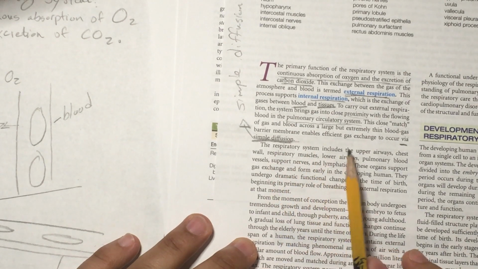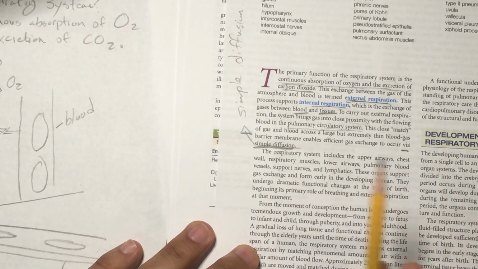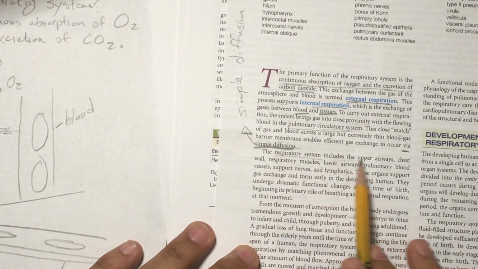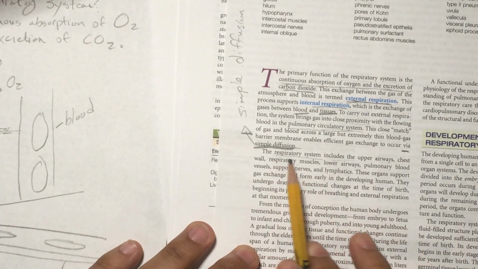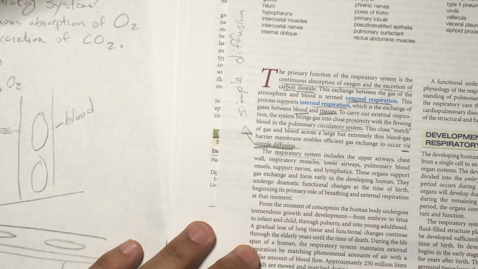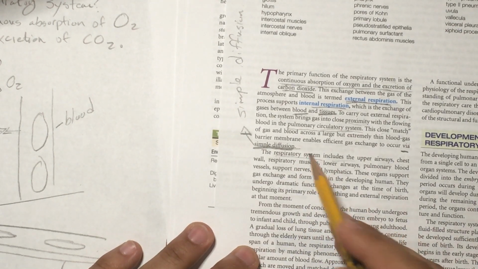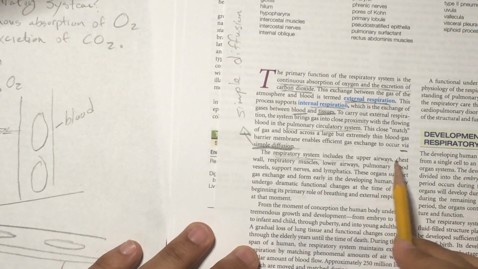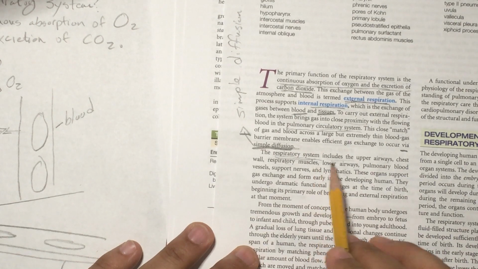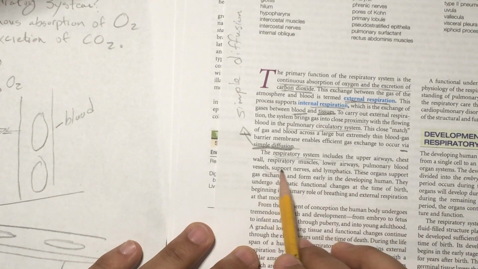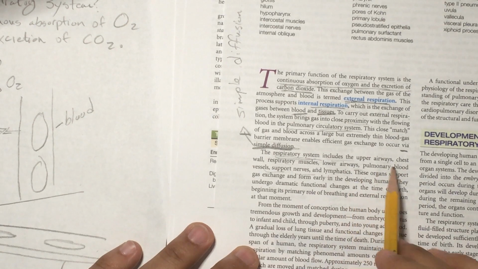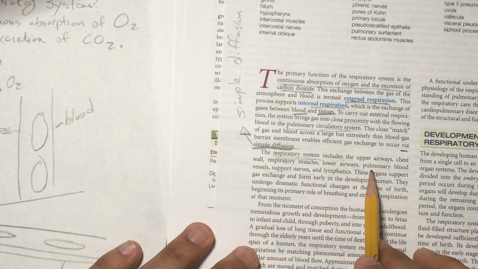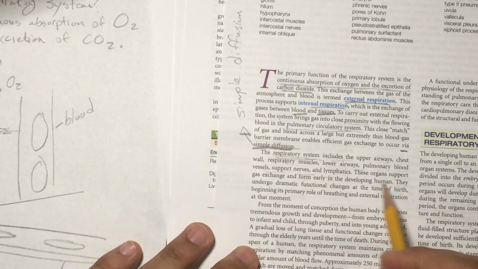The respiratory system includes the upper airways. So what they mean here is that the upper airways are still considered the respiratory system, like the larynx and the trachea. Chest wall, respiratory muscles, lower airways, pulmonary blood vessels, support nerves, and lymphatics. So they're giving you here a bunch of them that are still considered respiratory system.